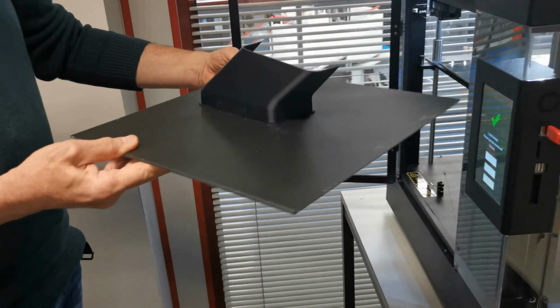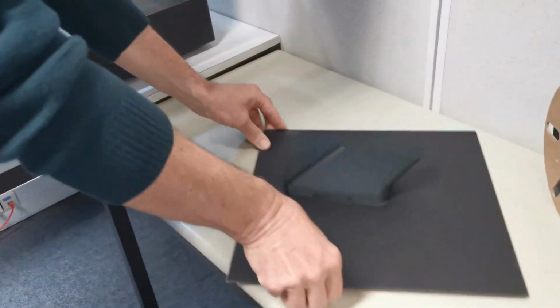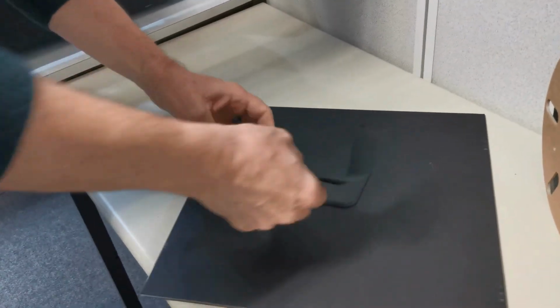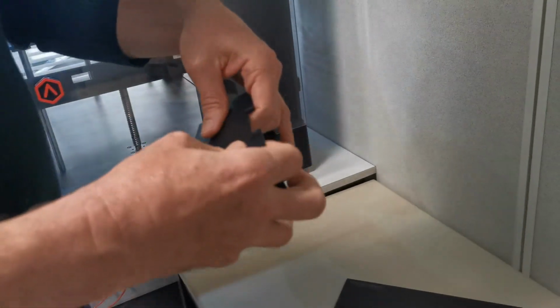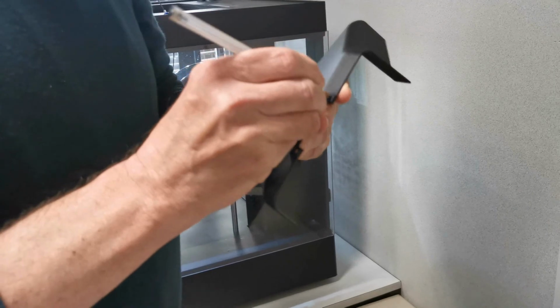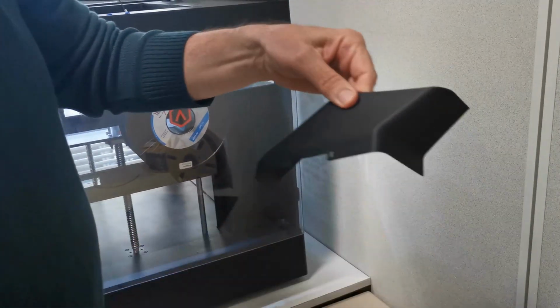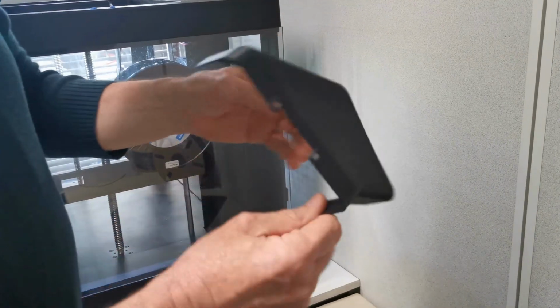After about 2 hours of printing, I have a new part. Some supports have been automatically removed, but there are some supports to remove inside the holes here, and this is a copy of the original object.